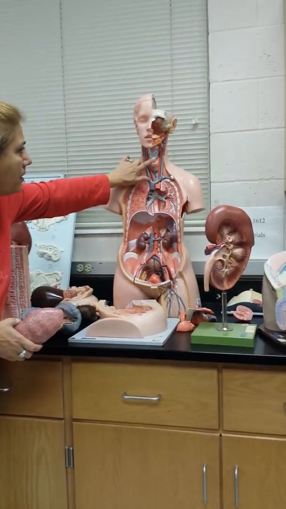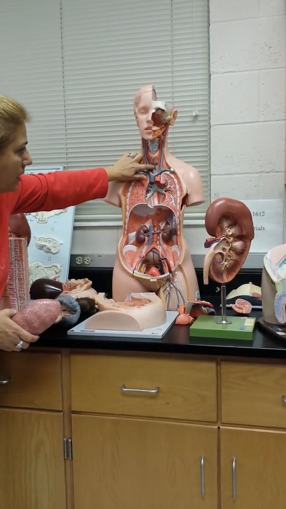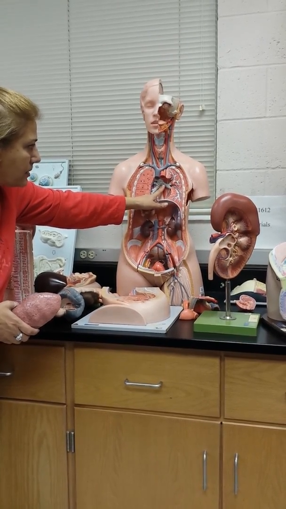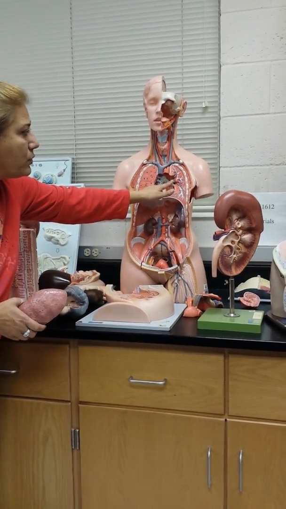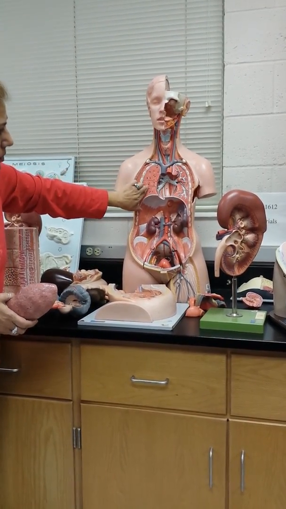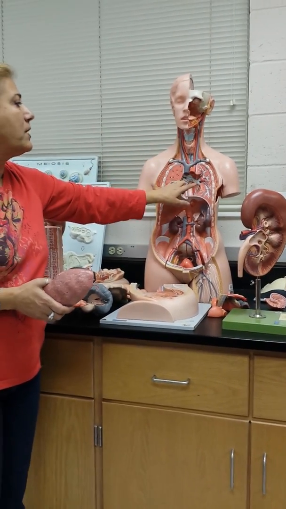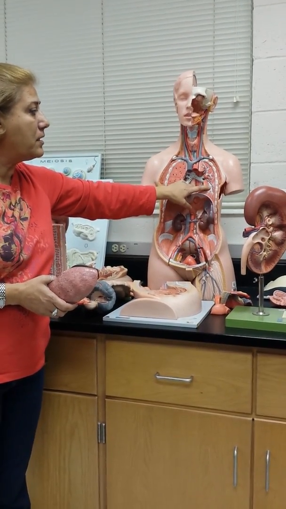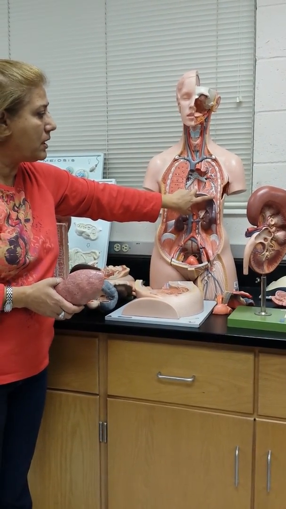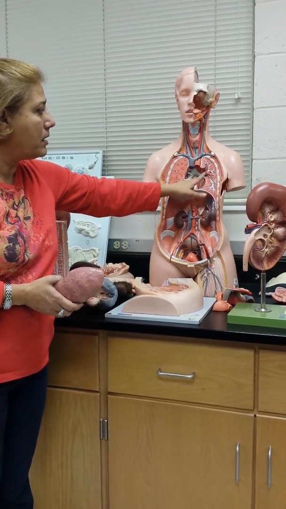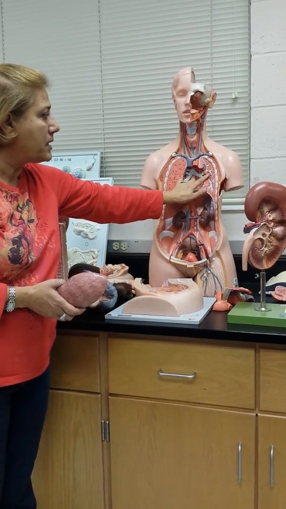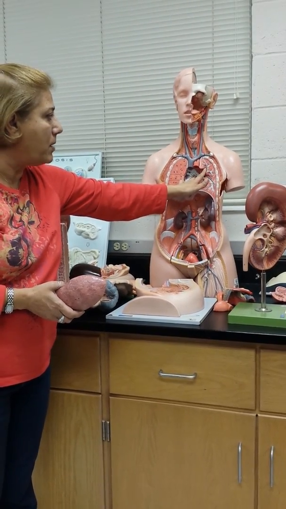We have the trachea, the thyroid cartilage, the trachea right here. These 2 are the primary bronchi. In the left lung, we have 2 secondary bronchi, and in the right lung, we have 3 secondary bronchi going to each of the lobes of the lung. Then the secondaries will branch off to tertiary and eventually to the terminal bronchi. Right here, that's the hilum of the lung. That's the pulmonary vein, and then the pulmonary artery.